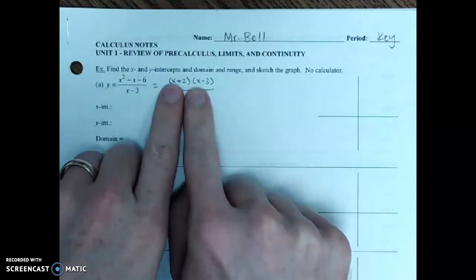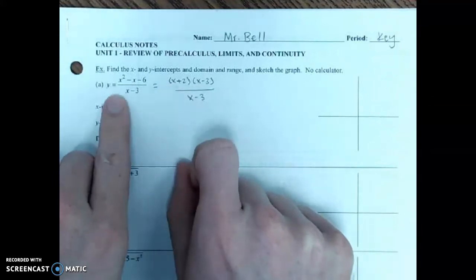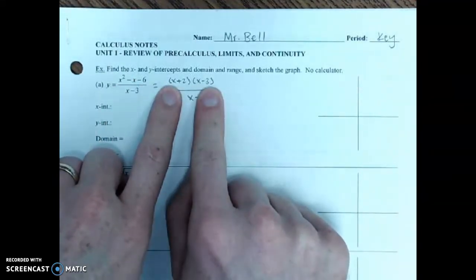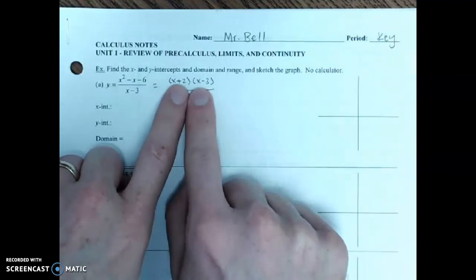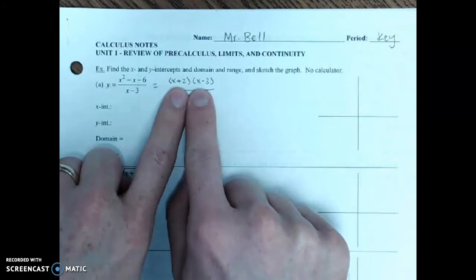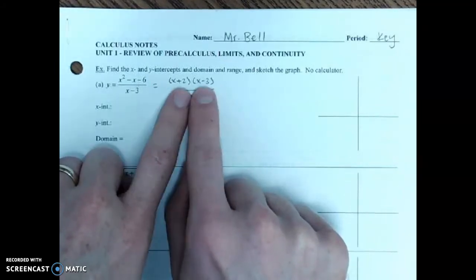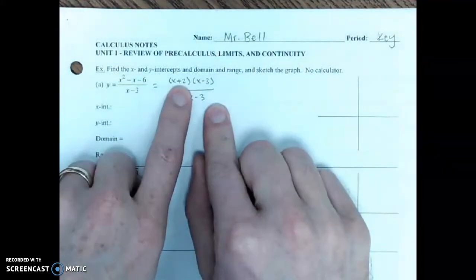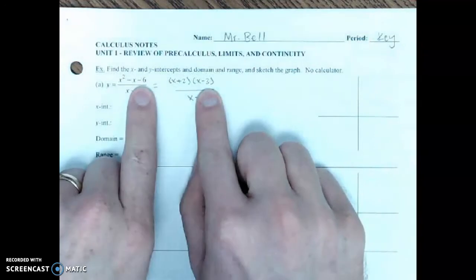x times x would be x squared. Yep, that matches. Then you'd have x times negative 3, so you have negative 3x. Then you have a 2 times an x, so you have negative 3x plus 2x. Negative 3 plus 2 would combine to give you this correct middle term, the negative 1x, and then the positive 2 times the negative 3 does give you the negative 6.